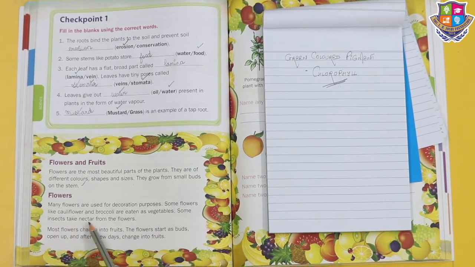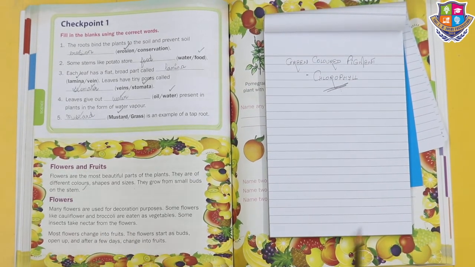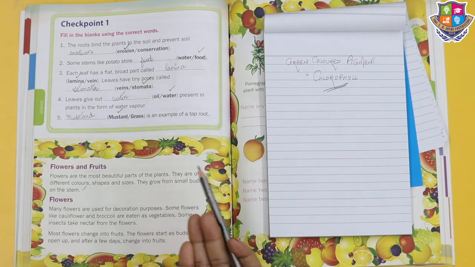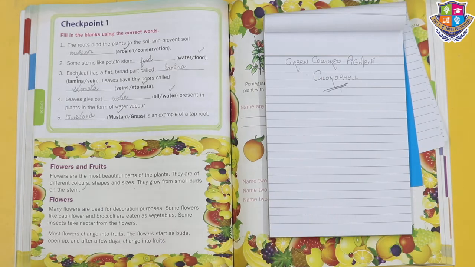Some insects take nectar from flowers. Now, which insect takes nectar from flowers? It would be the honey bees and the butterflies. Alright, and cauliflower and broccoli, they are simply yummy. Broccoli stir fry would be the yummiest food. Cauliflower tastes good with some yummy potatoes, or you could ask your mummy to make some cauliflower pulao. That would also be yummy.